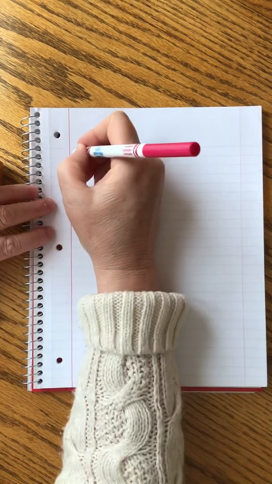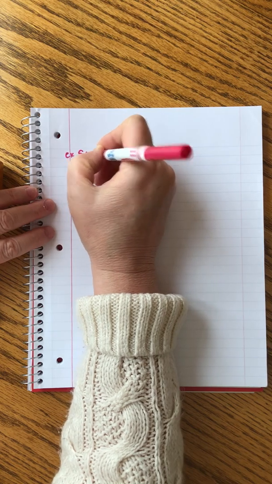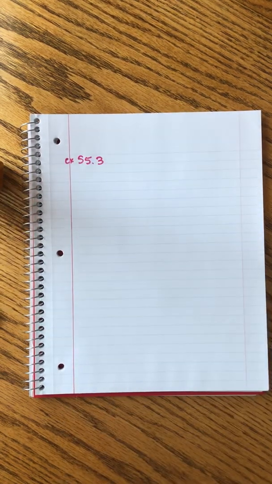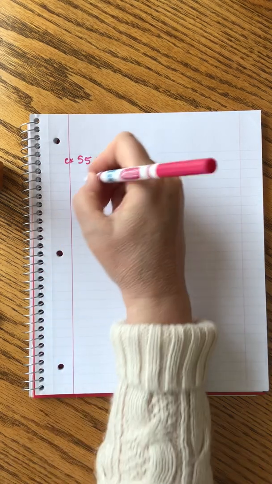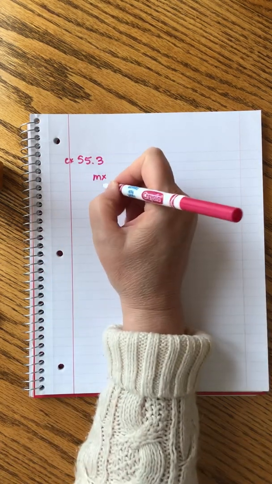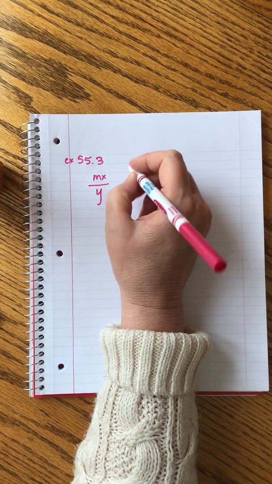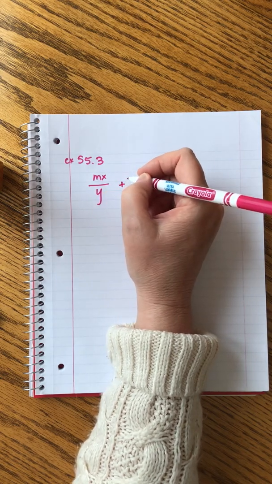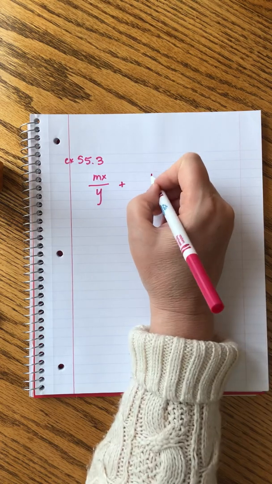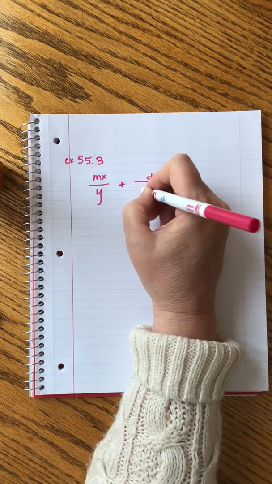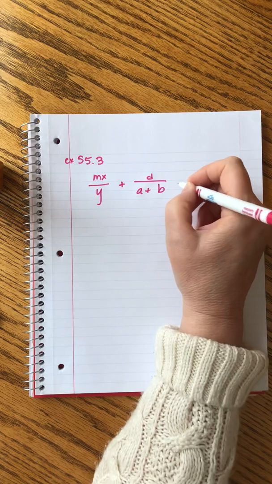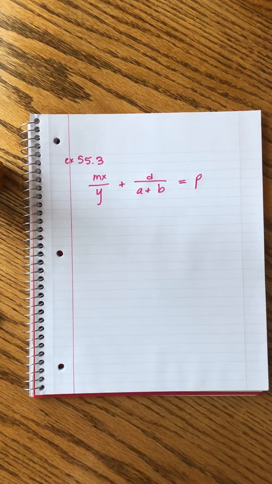Okay, 55.3, one more. Ready? MX over Y. I certainly hope you're writing this down with me and having the fun of following this. Please do if you're not. Right along. It's much less boring to write with me than it is just to watch and listen. That's boring, you guys. I don't want to bore you.